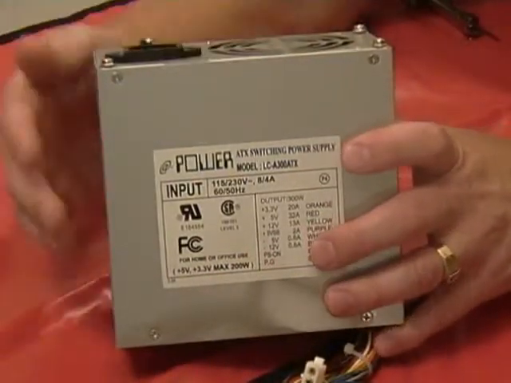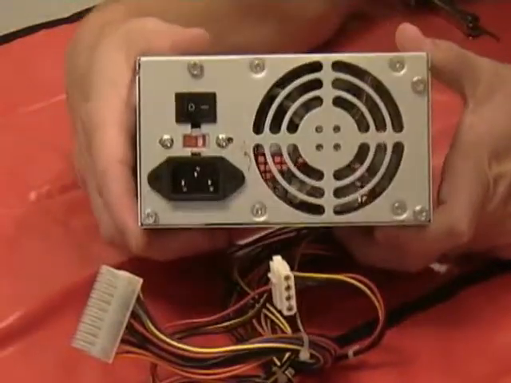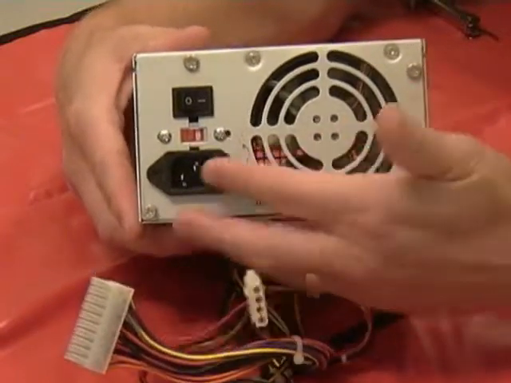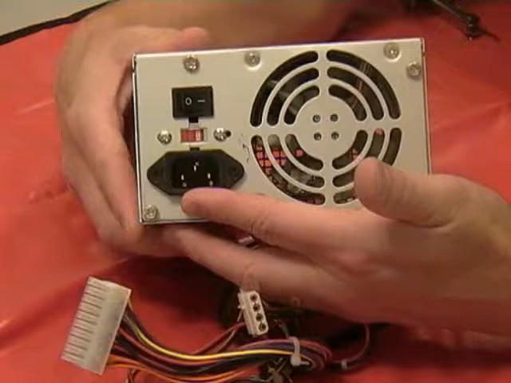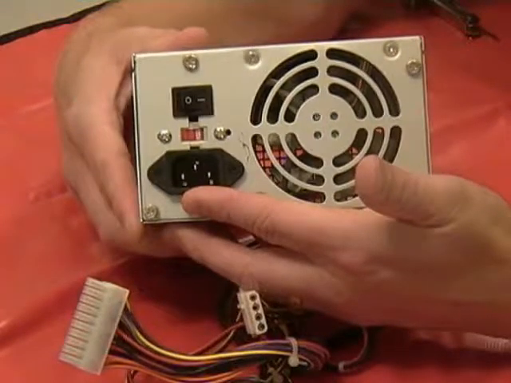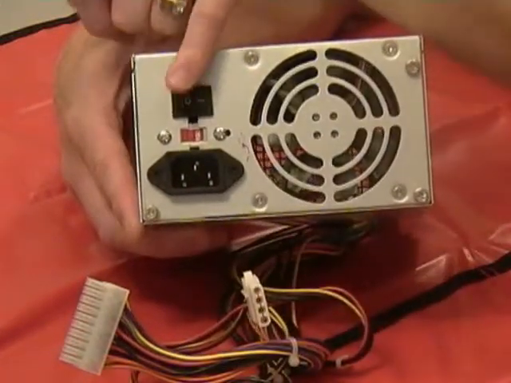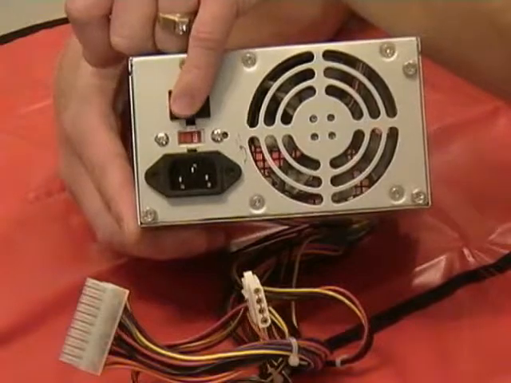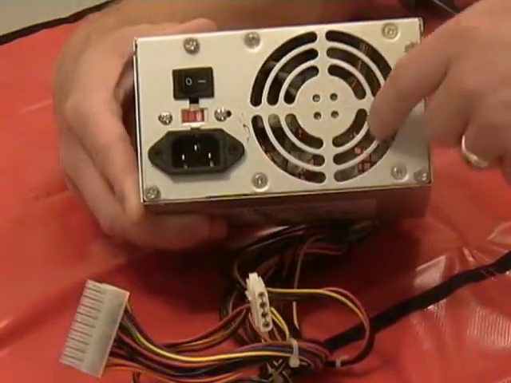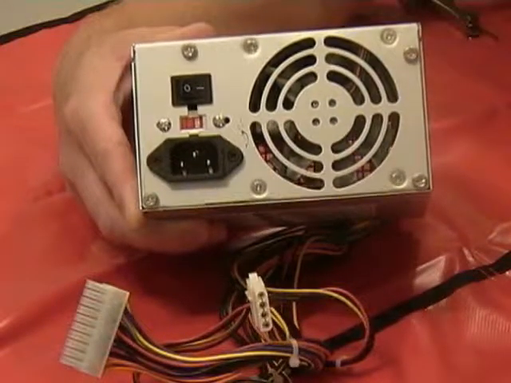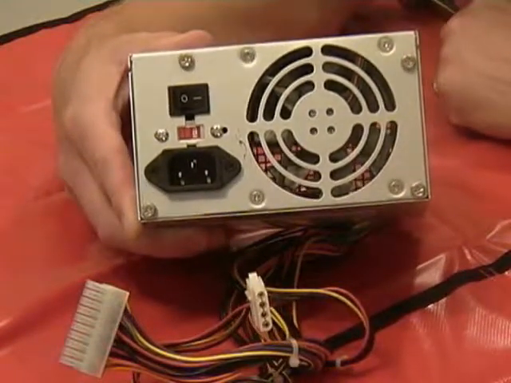On the other end of the power supply is a wall plug that's used to connect it to the 110 or 120 volt AC current in your home. It has a power switch here which turns this current from the wall off or on, and then over here is a fan. The power supply actually cools the components inside as well.